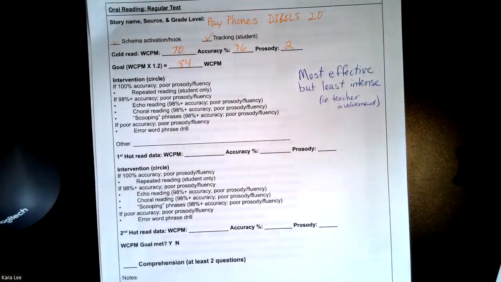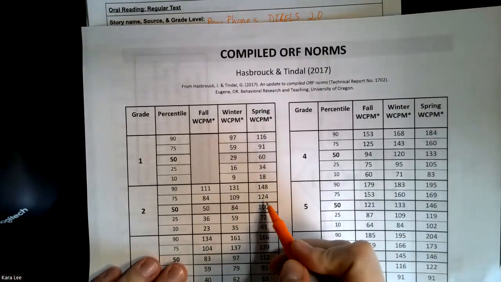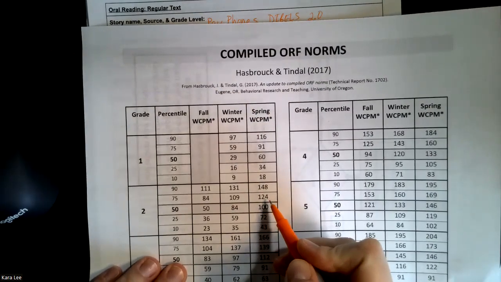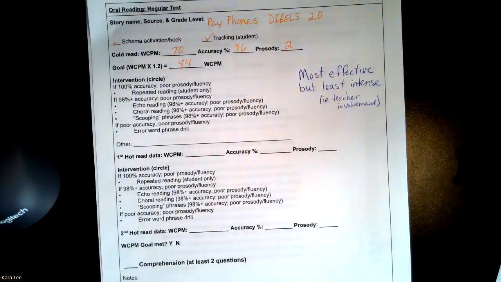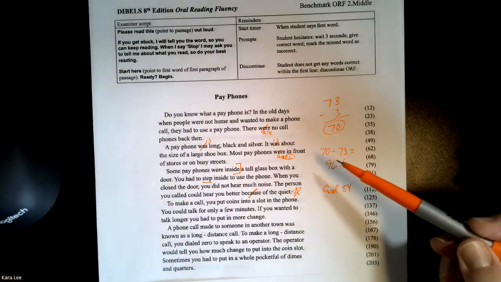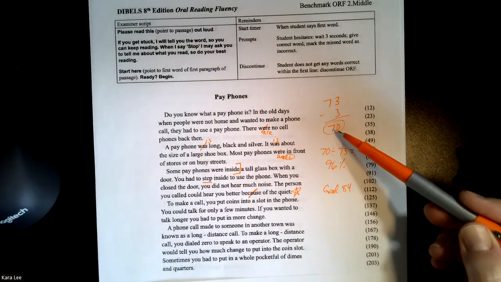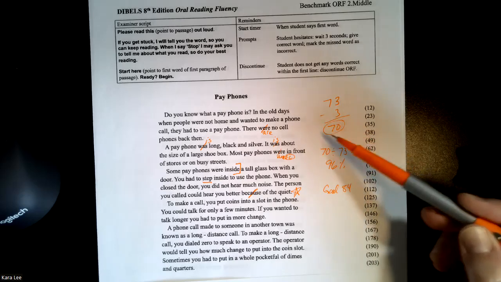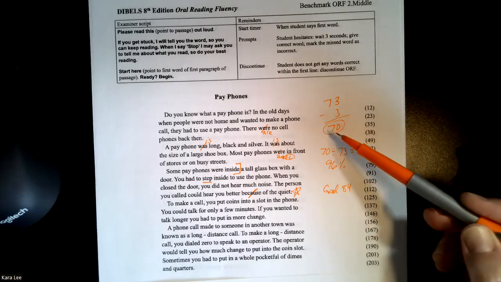But if I use the goal of 124 words on that passage, do you see how that's a lot? That's a lot to expect from a student whose cold read was only 70.